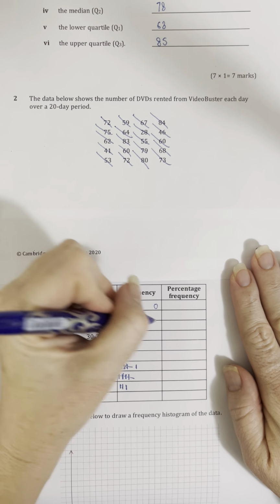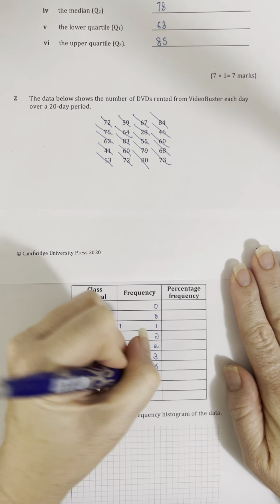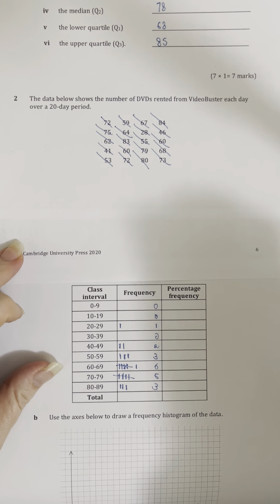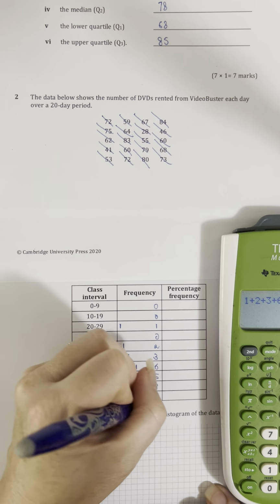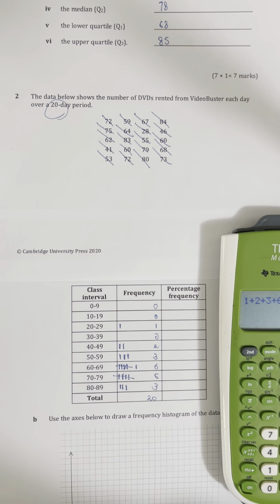So I've got 0, 0, 1, 0, 2, 3, 6, 5, 3. So totaling those up, we've got 1 plus 2 plus 3 plus 6 plus 5 plus 3 is 20. Now we also got told it was for a 20-day period, so that adds up.